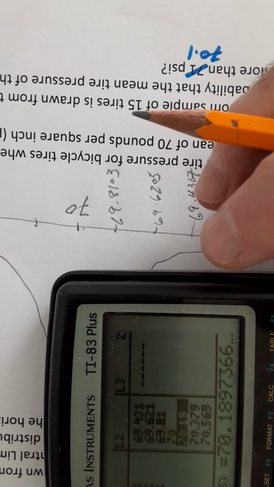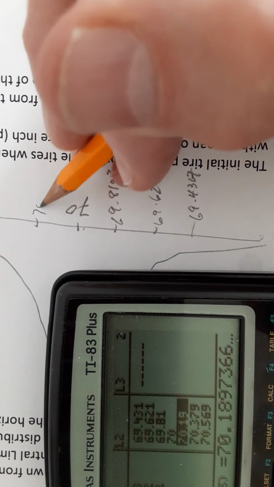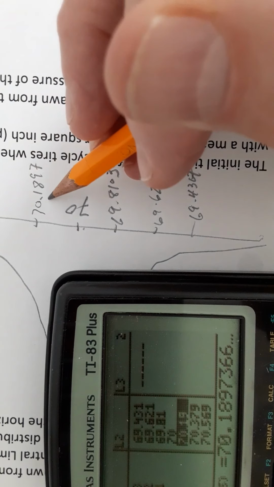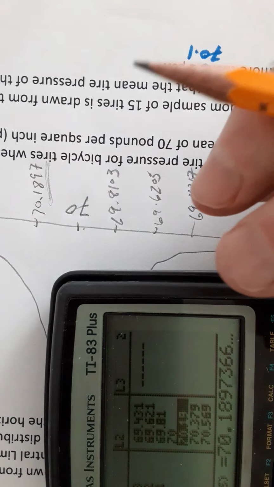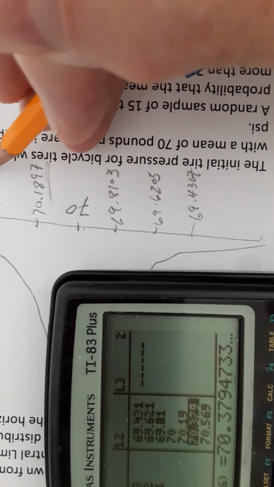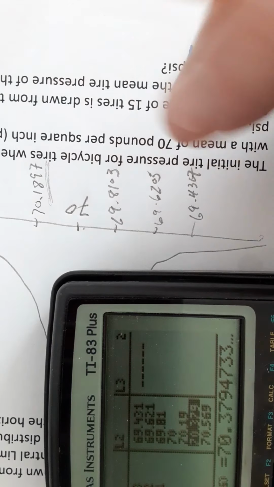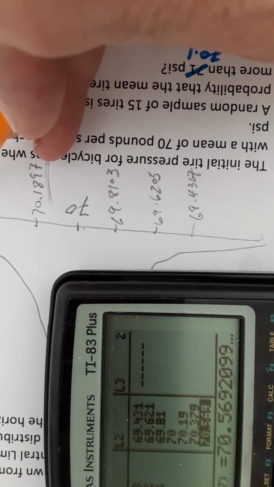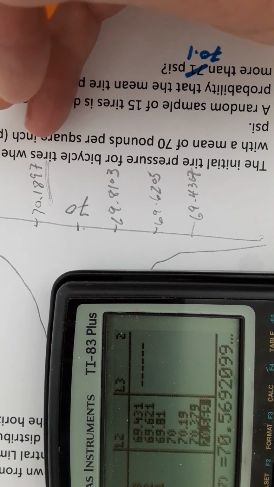That's the mean. Then it's going to be 70.1897, and that's going to be significant right there. Next number is 70.3795, and the final number I need is 70.5692.